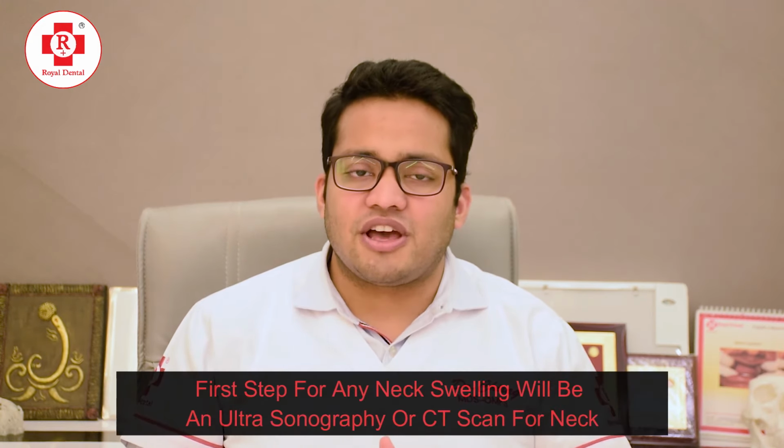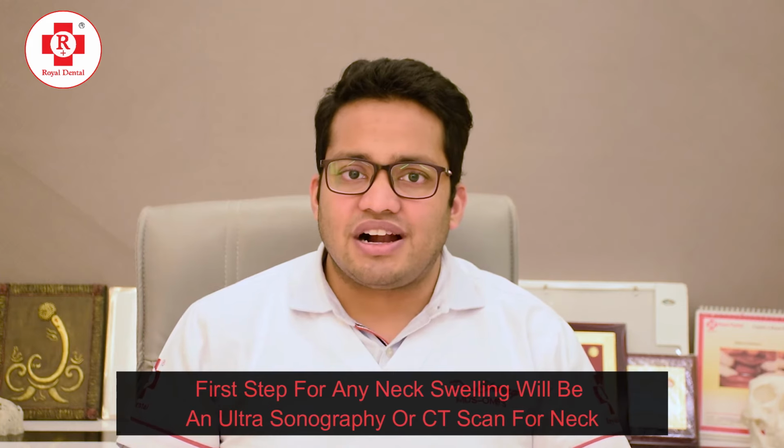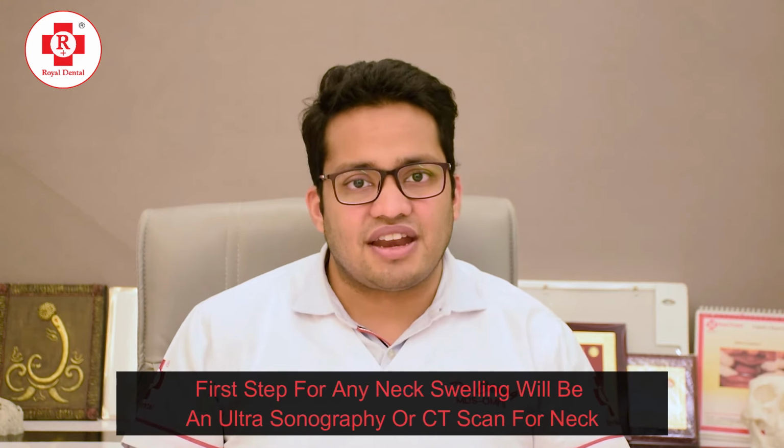So the first step for any neck swelling would be an ultrasonography or a CT scan for the neck. With the ultrasonography, we come to know more details as to which layer of the neck is swollen. Is it the lymph node? Is it the glands? Is it the blood vessels? Based on this finding, we can then further develop the diagnosis by taking a fine needle aspiration cytology, FNAC, or a small biopsy of that region.